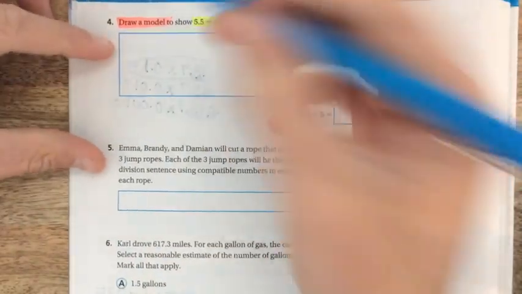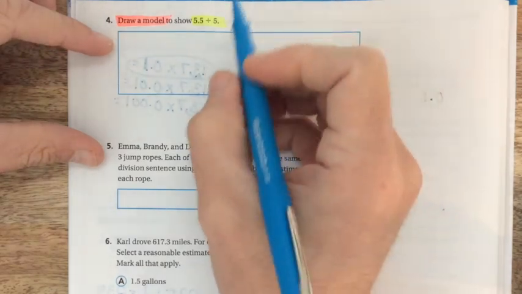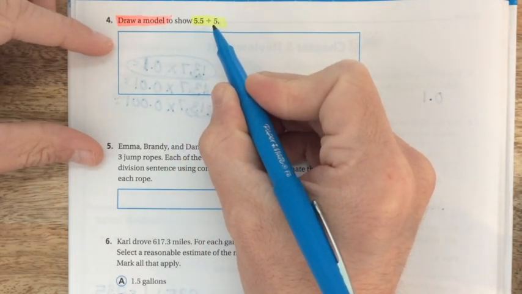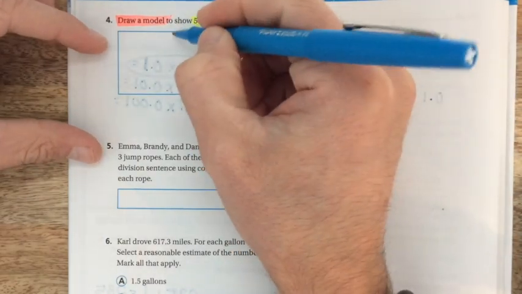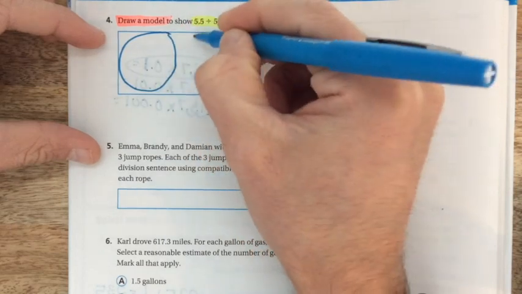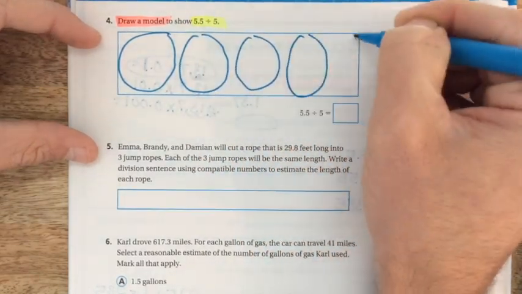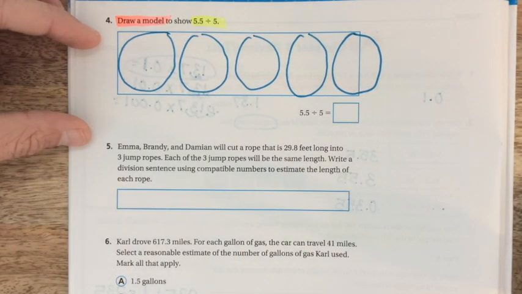So first off, what I would do is I would set up my number of groups. My divisor, which is going to be my second number when it's written like this, is going to tell me how many groups. So what you could actually even do is maybe just make 5 circles. 1, 2, 3, 4, 5. Sorry, went outside the lines.